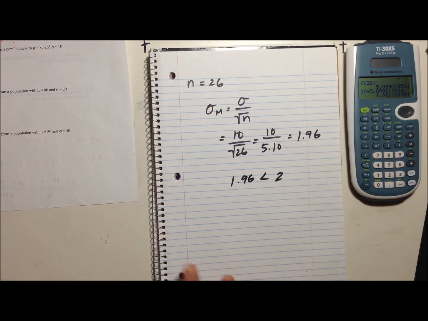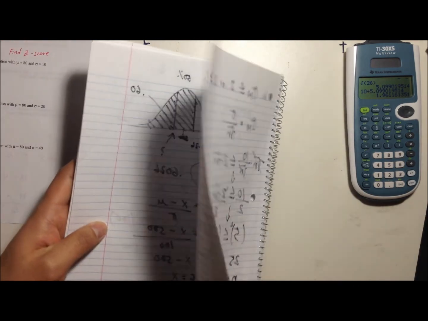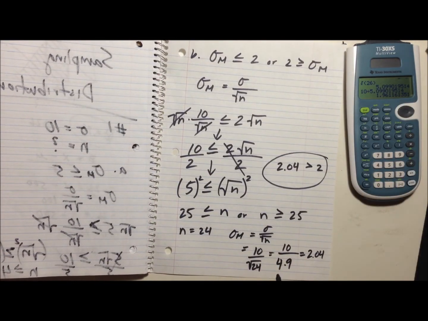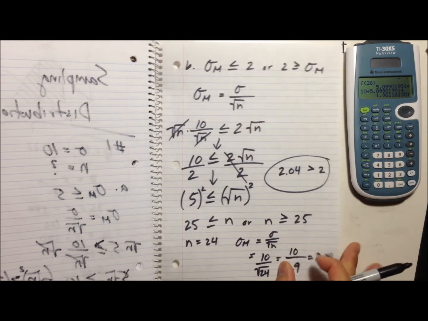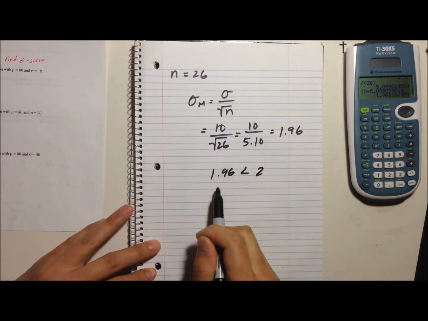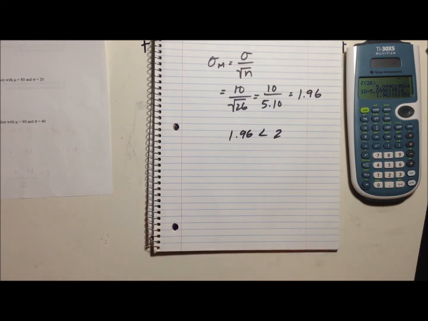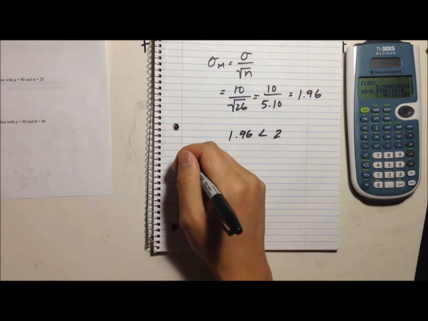So, when we chose a value that fit into what we found, a number greater than or equal to 25, we found that the standard error is less than 2. Right? Standard error is less than 2. Okay? So that's why we do that stuff. Let's try one more example.